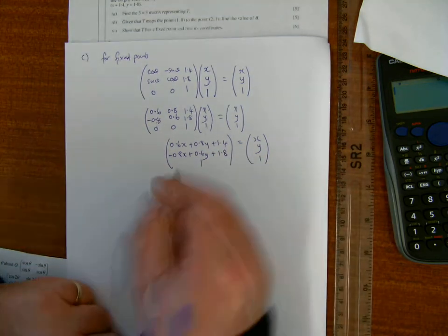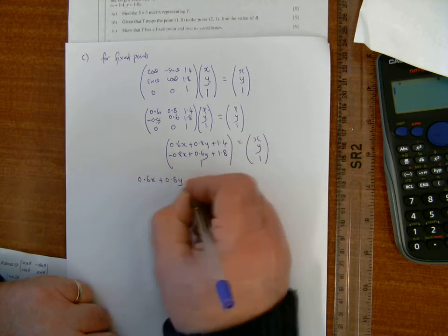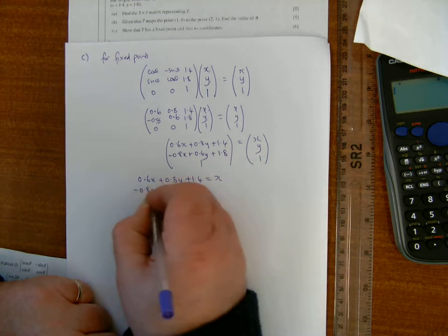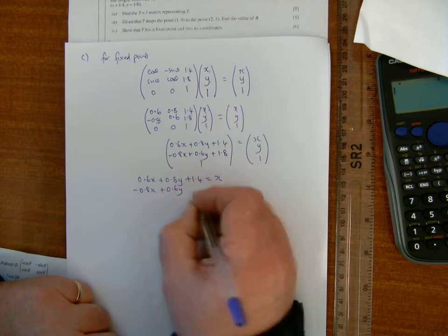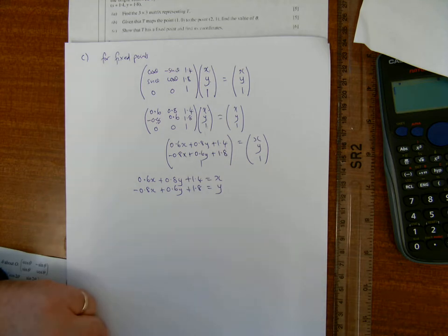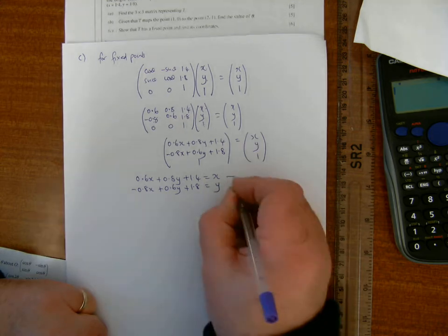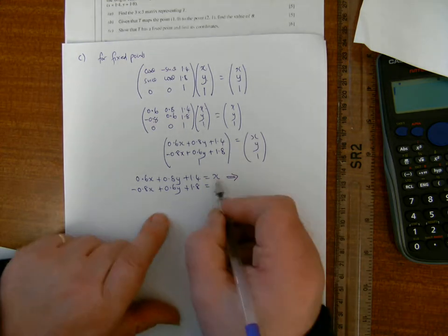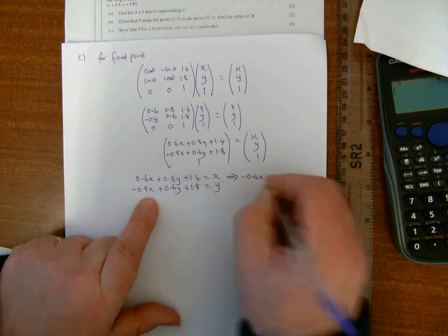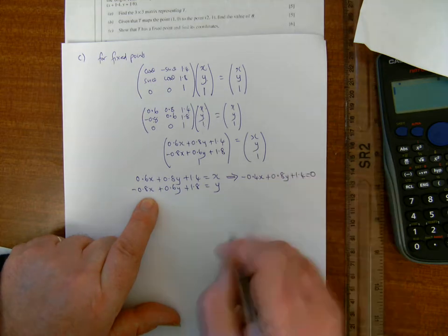So I've got two equations here, taking the top row, so 0.6x plus 0.8y plus 1.4 equals x. And the second row, minus 0.8x plus 0.6y plus 1.8 is equal to y. So I've got two simultaneous equations here, just tidying them up. The first equation, take the x over to the other side, so that's minus 0.4x plus 0.8y plus 1.4 equals 0.